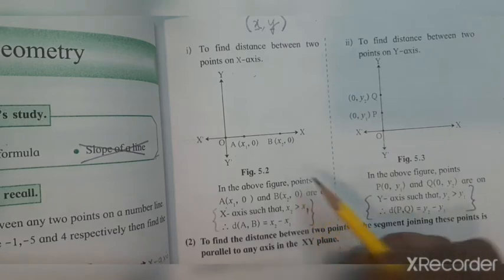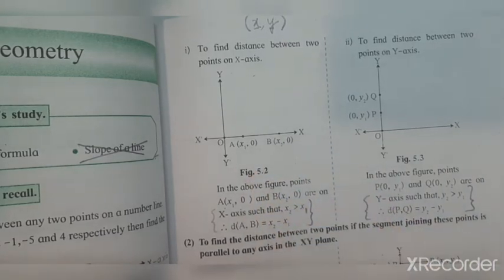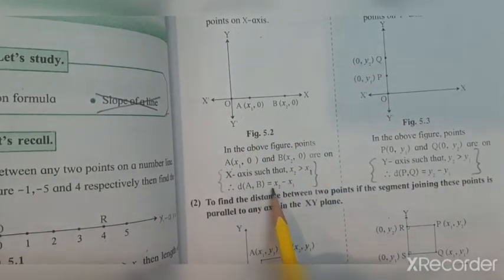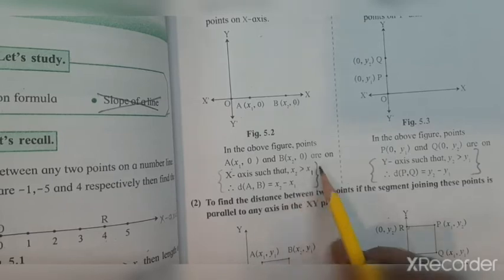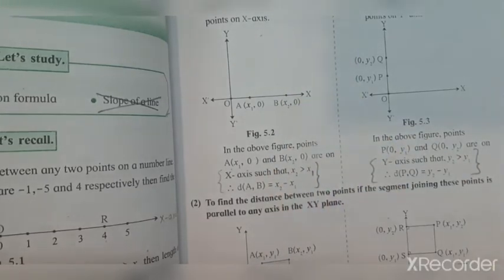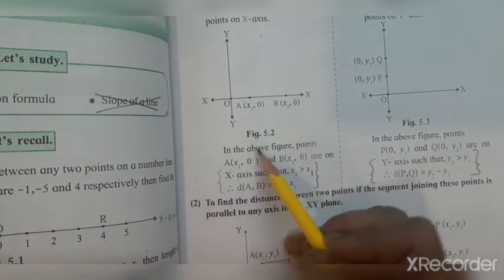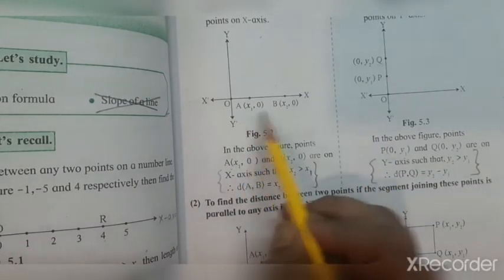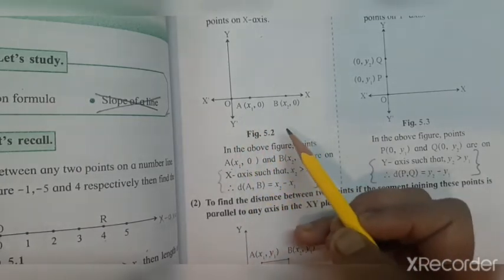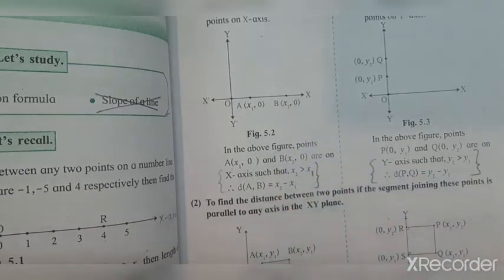Okay, in a case when x2 is greater than x1, the formula becomes distance between A and B is x2 minus x1, but the condition is x2 has to be greater than x1. So given any 2 points on x-axis, whose y coordinate will naturally be 0, you have to see which of the points has the greater x coordinate, and that greater number minus the smaller number will give you the distance.